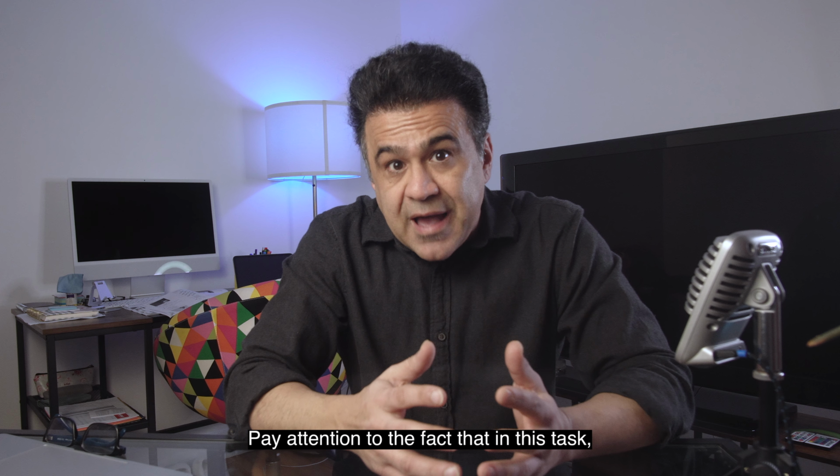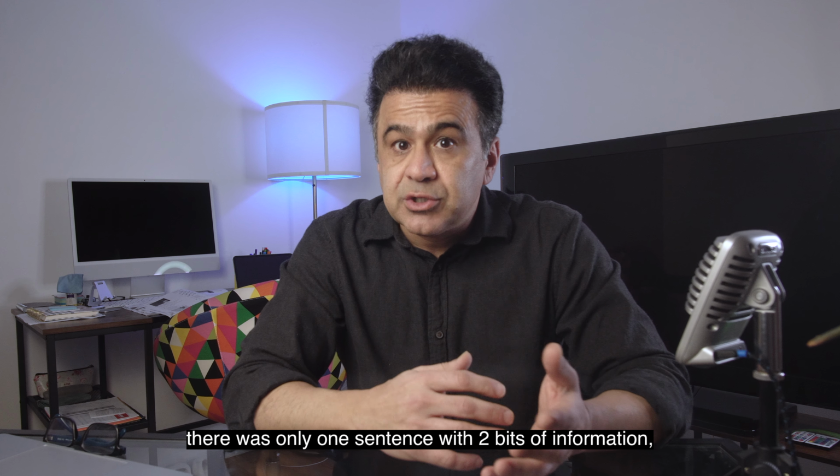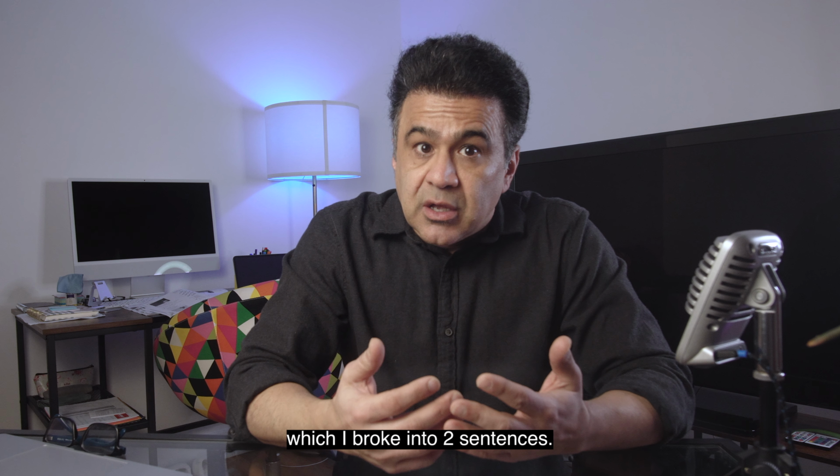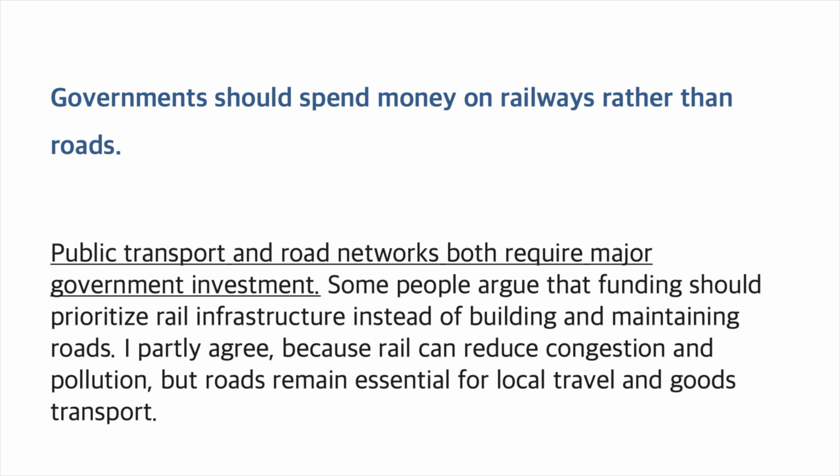Pay attention to the fact that in this task, there was only 1 sentence with 2 bits of information, which I broke into 2 sentences. The first one is railway and road both need government investment. That was the first bit of information. And the second one, railway should be prioritized over road.